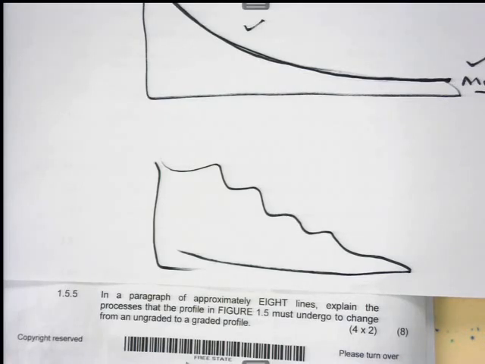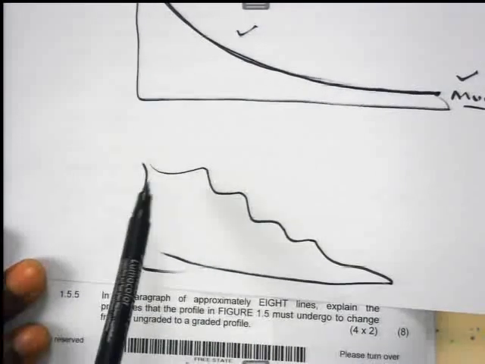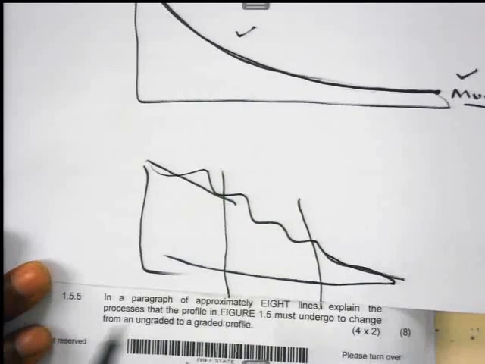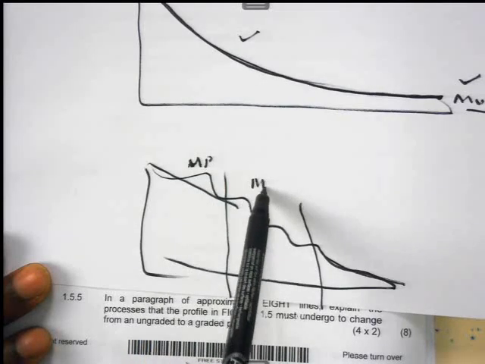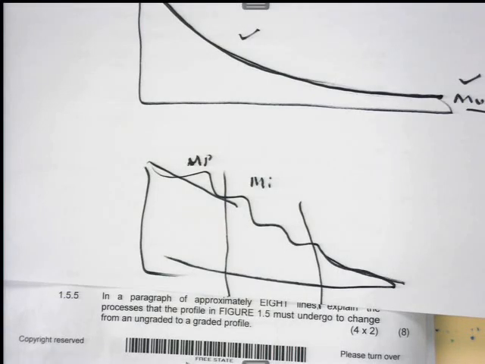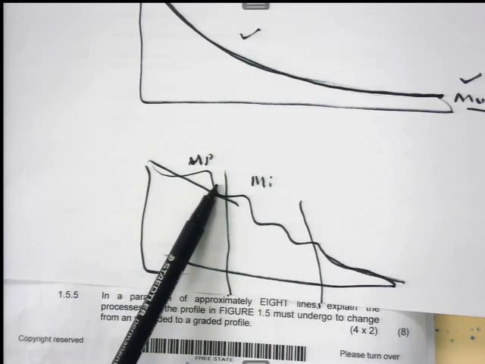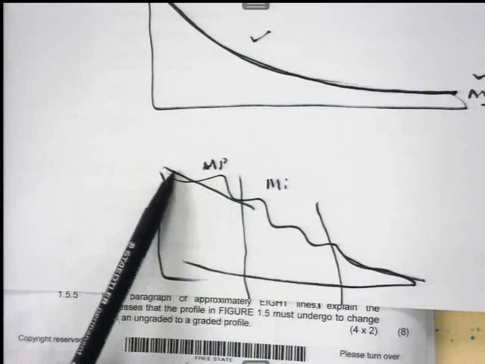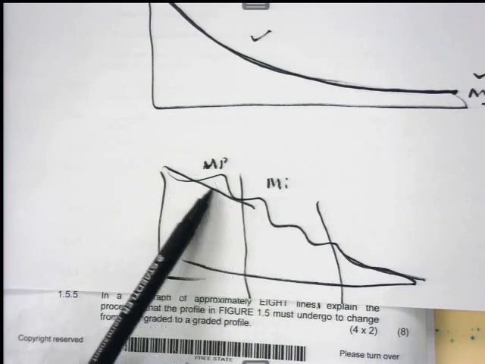So processes that the river profile must undergo to be graded. Downward erosion is number 1. Downward erosion must increase in the upper and middle course. We must have much erosion taking place here. Remember, you have the upper, you have your middle course, you have your lower course there. So we must have more downward erosion in our upper and middle course. Also, the upper course must assume a steeper slope. In the upper course, discharge must increase and overcome friction. We are expecting to have more discharge in our upper course. Headward erosion must increase.